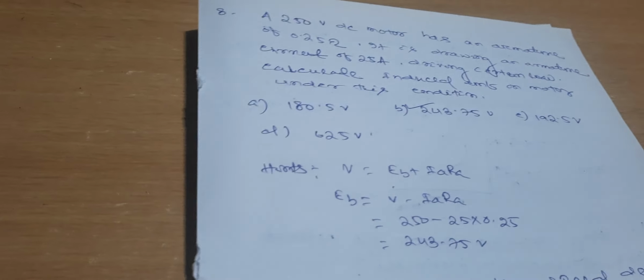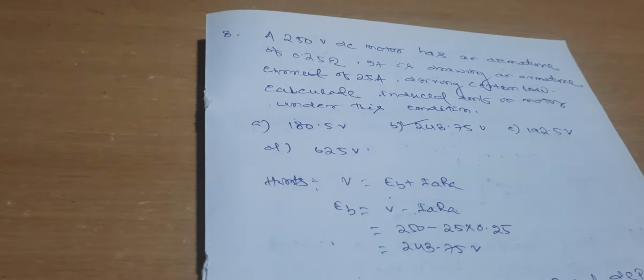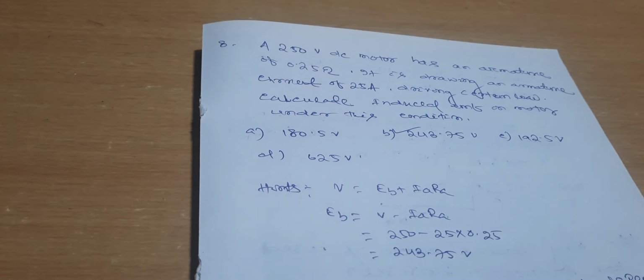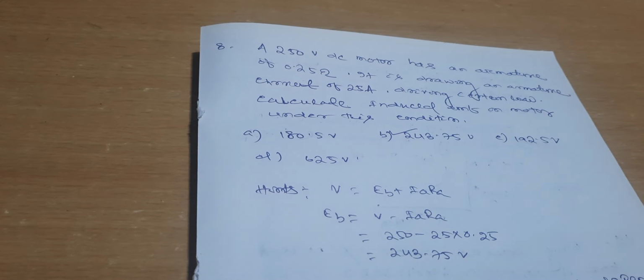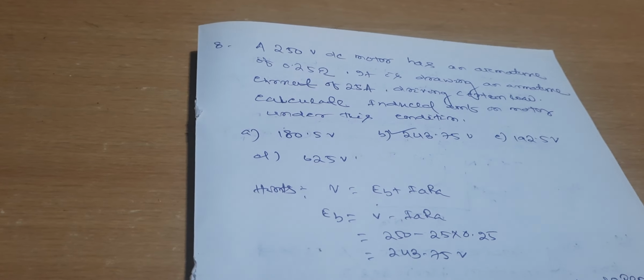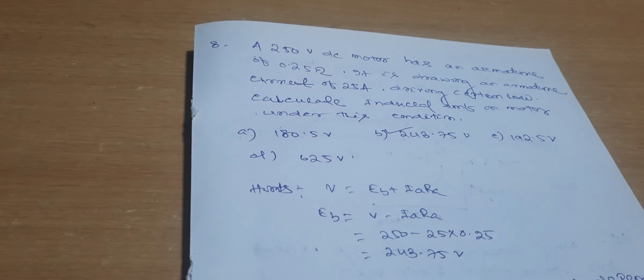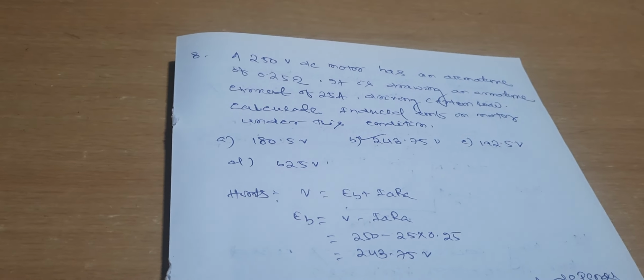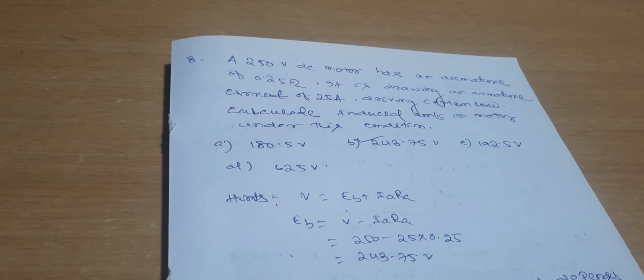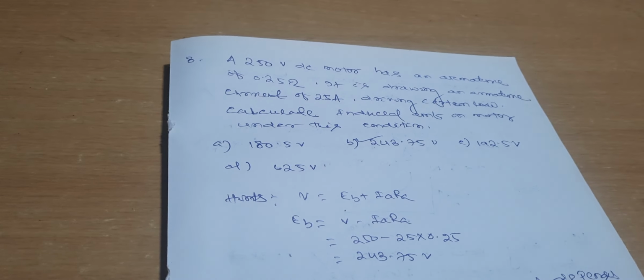Then come to question number 8. A 250 volt DC motor has an armature resistance of 0.25 ohm. It is drawing an armature current of 25 ampere, driving certain load. Calculate induced EMF in motor under this condition.